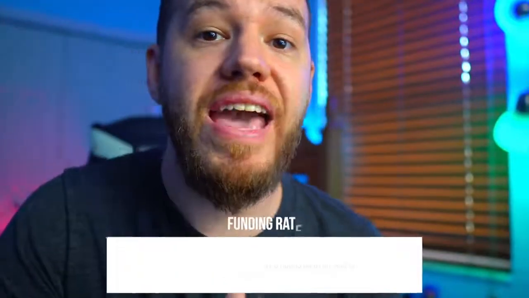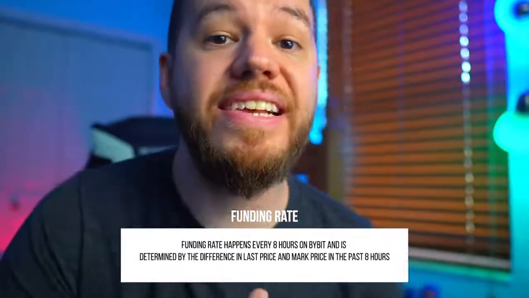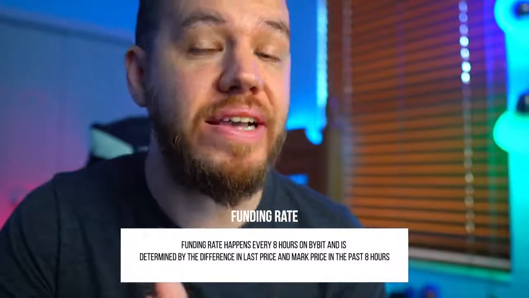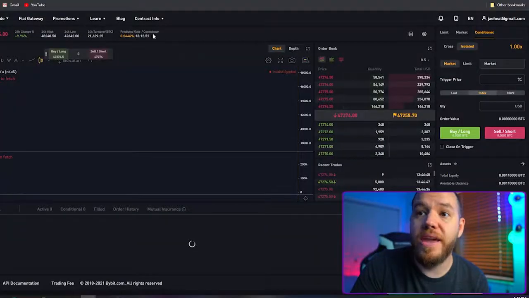Funding rates happen every 8 hours on BYBIT and are determined by the difference in the last price and mark price in the past 8 hours. You can find the funding rates right here on top of the chart. If the funding rate is positive, then longs pay shorts. If the funding rate is negative, then shorts pay longs.